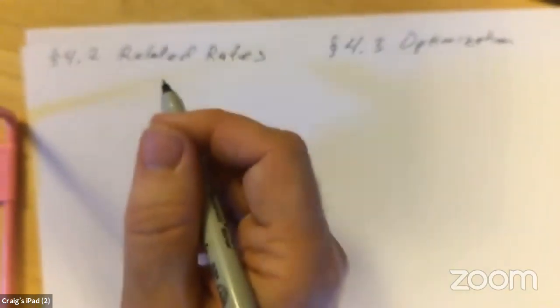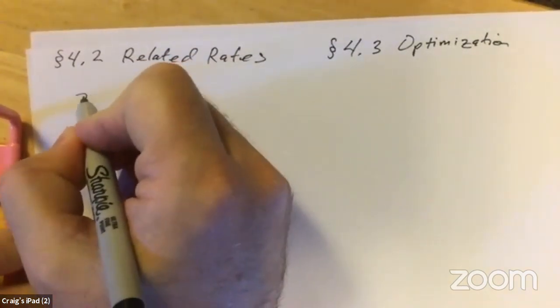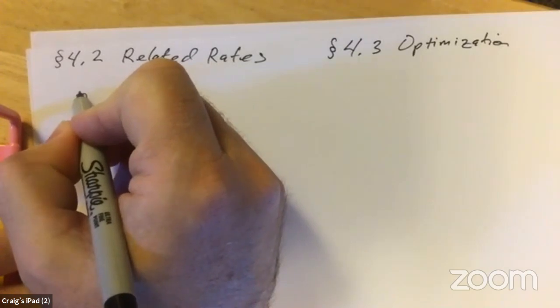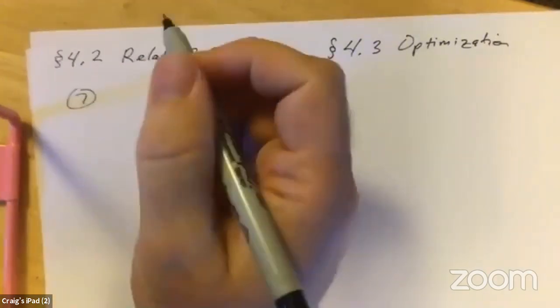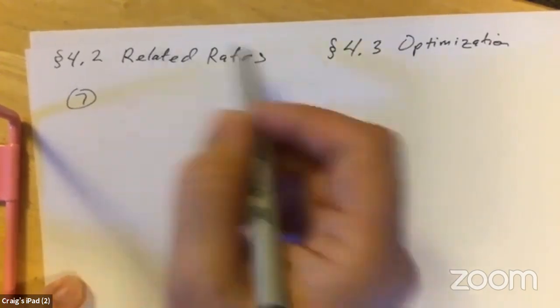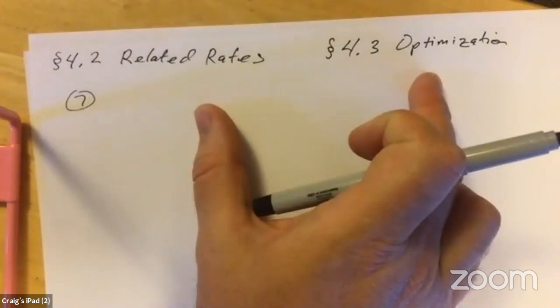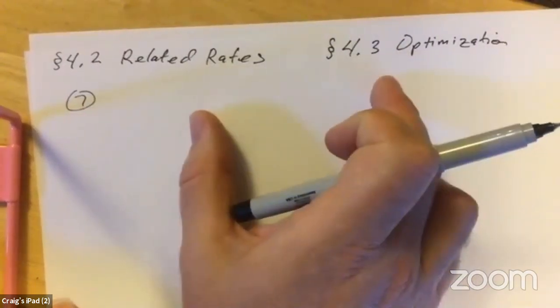So the first question that had several check marks on it is number 7 in related rates. I guess before I start that problem, I should just review what the two different word problems are that we're focusing on in sections 4.2 and 4.3.